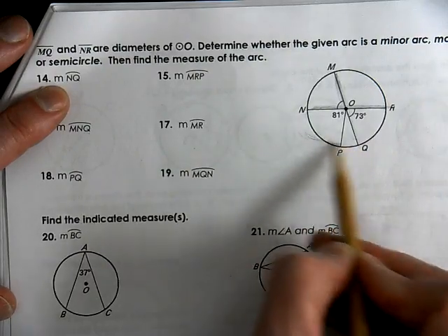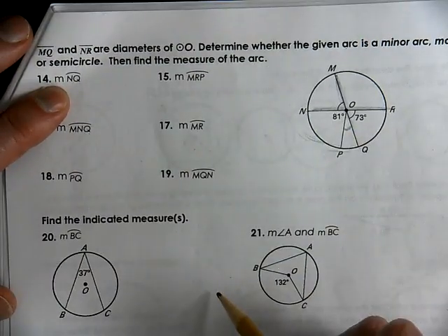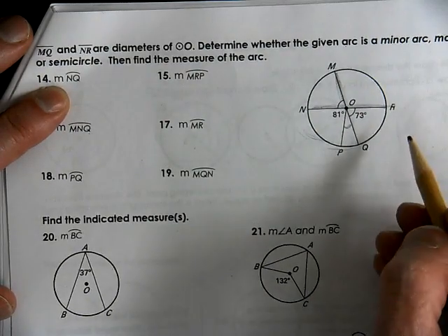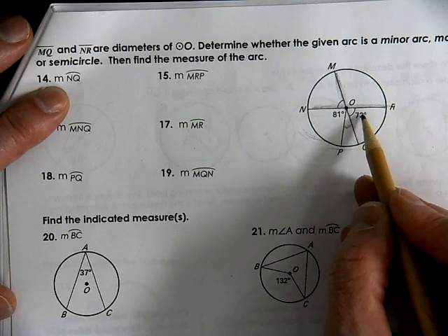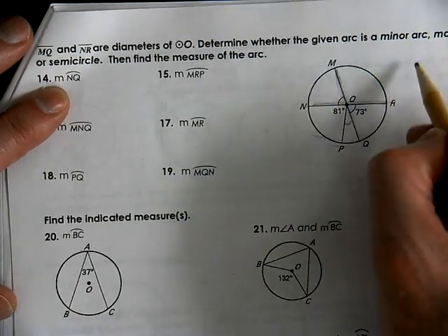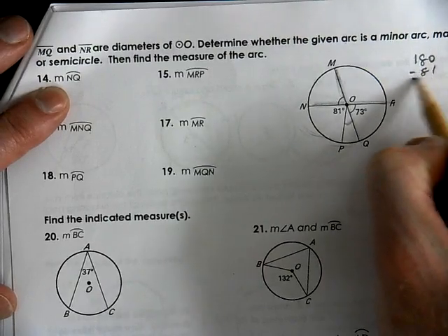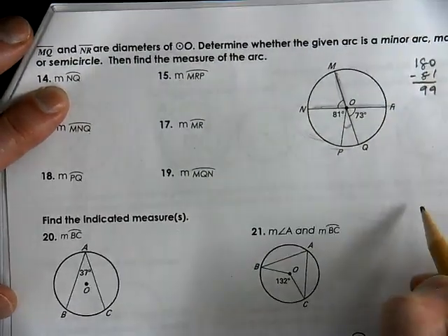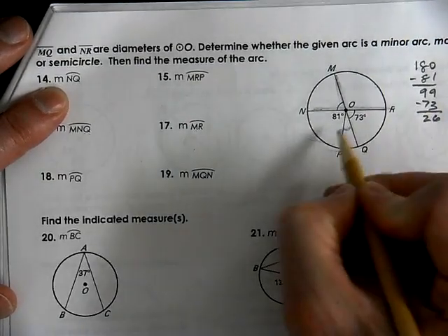Well, for us to figure out NQ, I need to know what this little one is. Right in there. That little one is going to be 180 total. Take away the parts I already know about. 180 minus the 81, that's going to give me 99, minus the 73, that's going to give me 26.